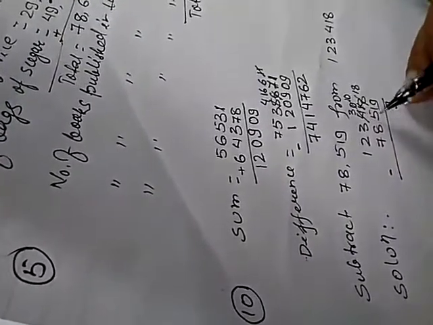Now see, from 0 we have to subtract 1. From 0 any number cannot be subtracted. That means we have to borrow, we have to carry from other number, and we carry from 1 and it will become 10. Now this digit will become 3. Now see, from 10 we have to subtract 5. Naturally we will get 5. Correct?